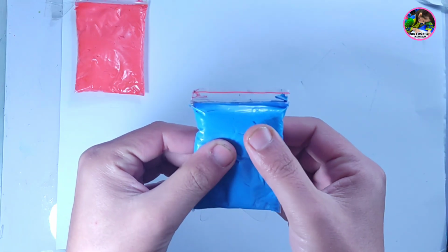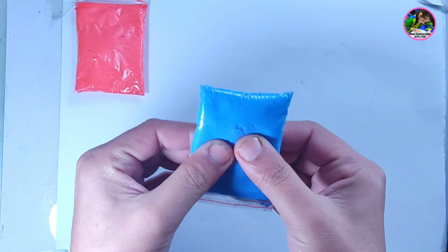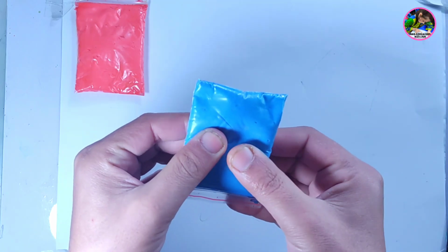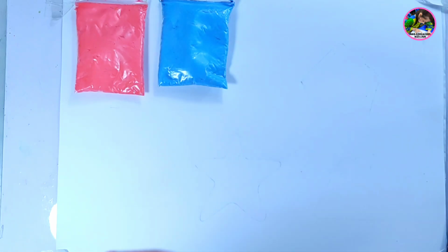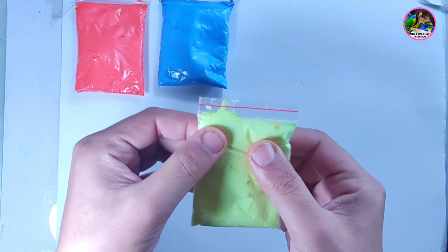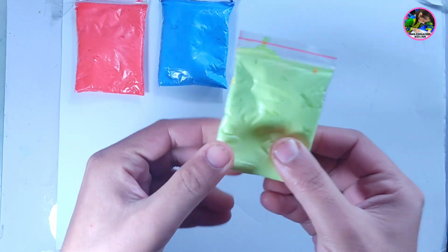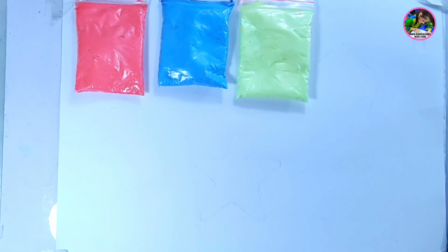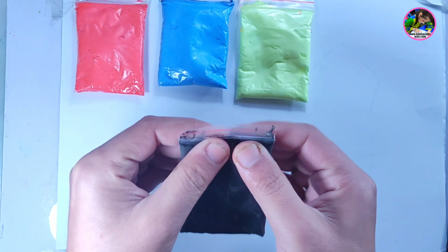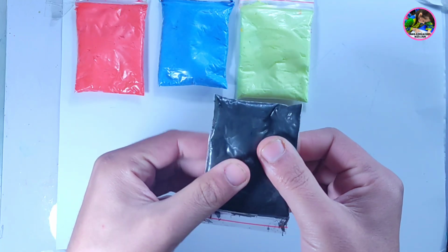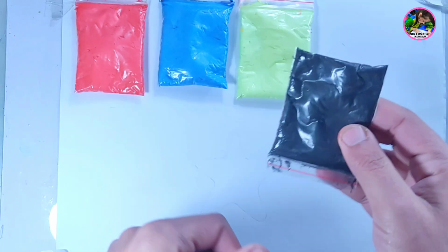This is sky blue color. Which color? Do you like it? Here I have yellow color. Here another color is, yes, guess the color. This is black color.